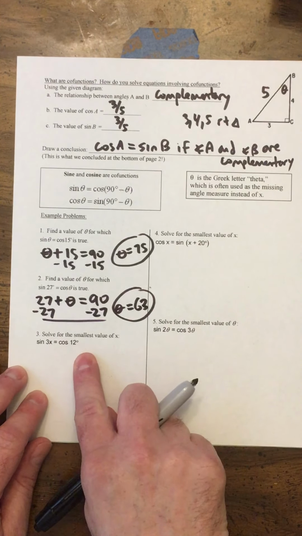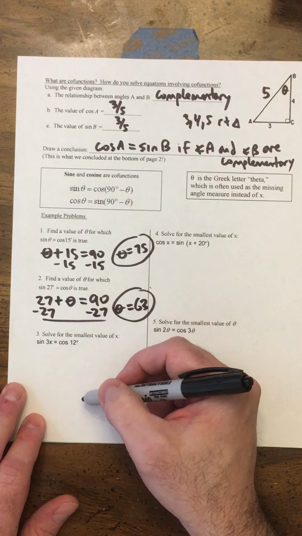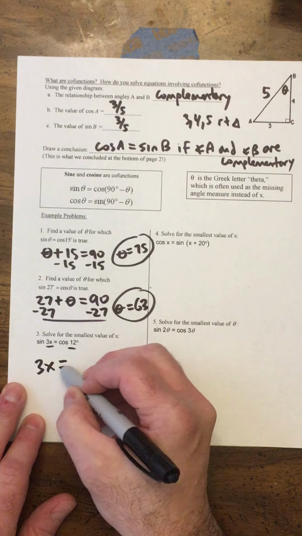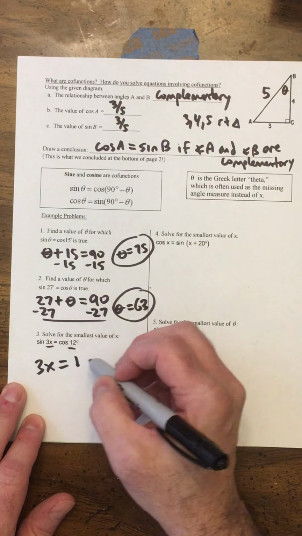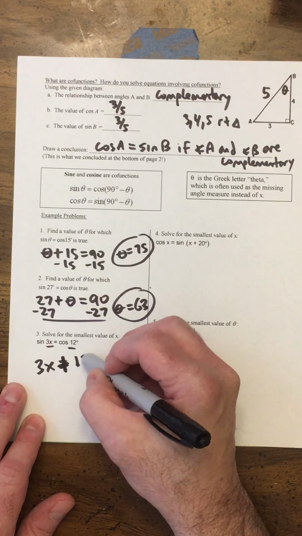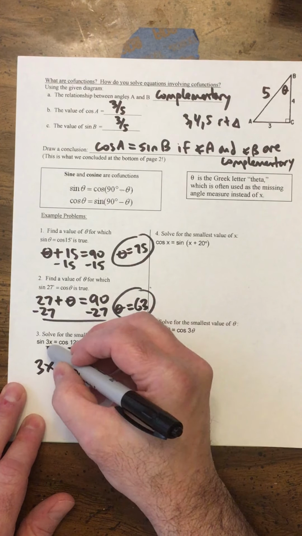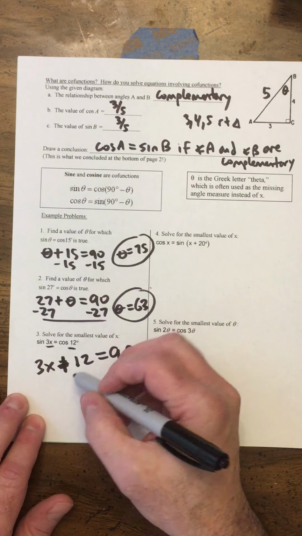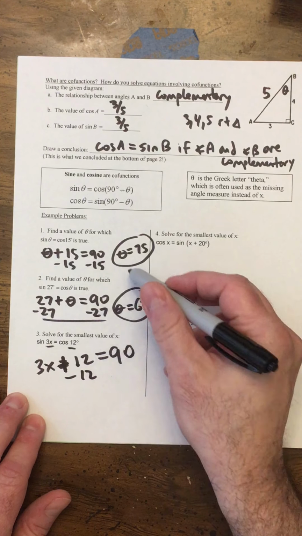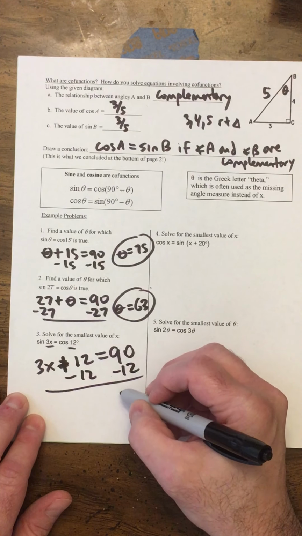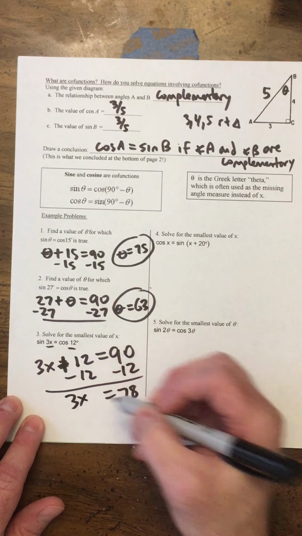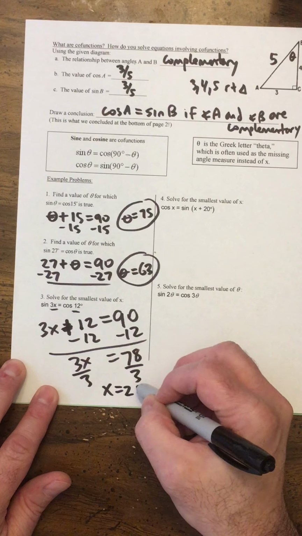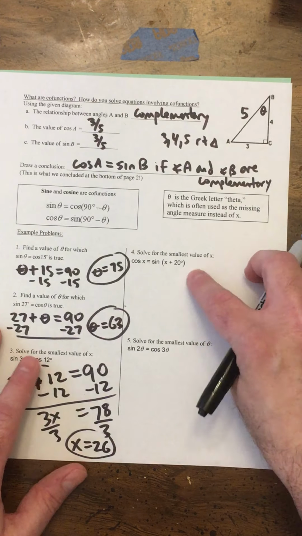So you could try this problem. You could try all the problems, but I'll continue them. You could pause and try the problems just in case. So here we'll take the two angles. 3x plus 12 equals 90. Here's one angle, 3x. Here's the other angle, 12. They have to add up to 90. Now, this one's a little more complicated than that one, but not really much more. It's just a regular, pretty simple equation to work on here. So you get 3x equals 78, and if we divide both sides by 3, we're going to get x is equal to 26.